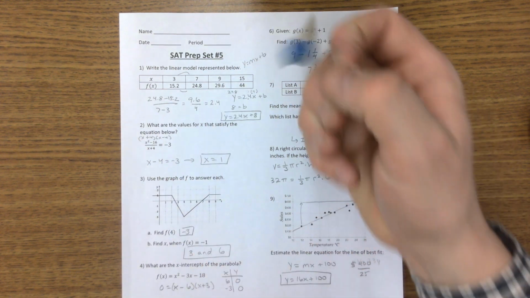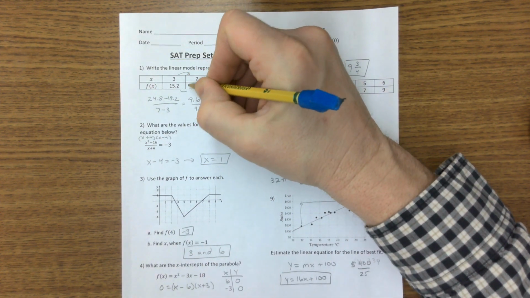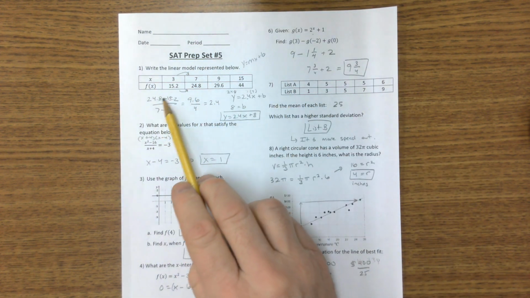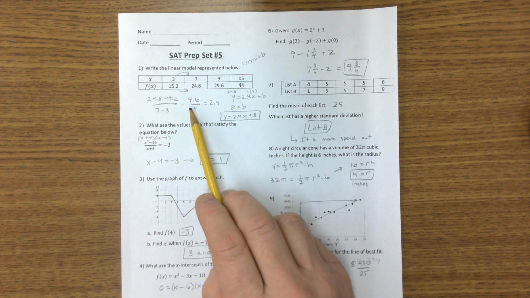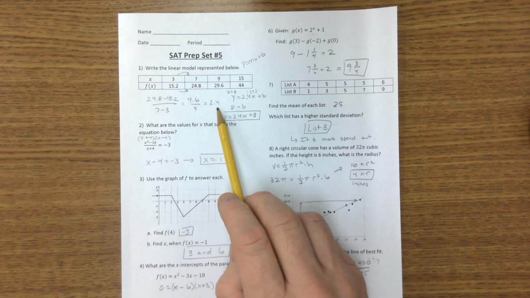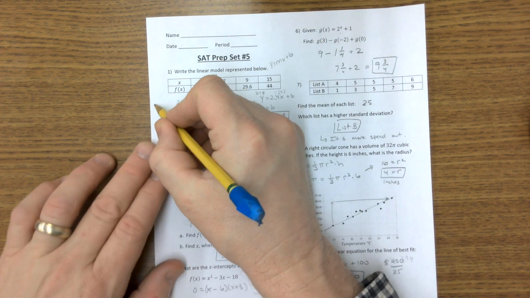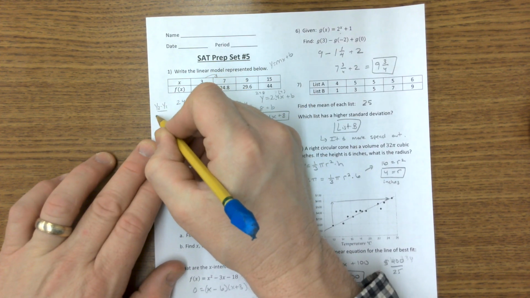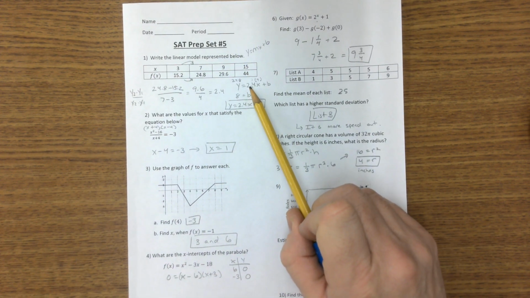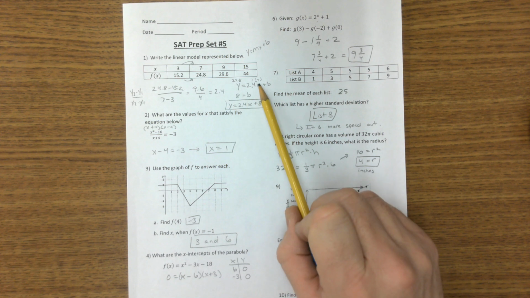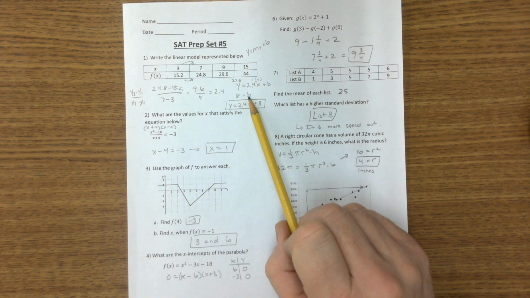But if I want to find the slope from day 3 to day 7, it was an increase of 9.6. And from day 3 to day 7 is 4 days. So if I divide that, that is 2.4. And that's your slope formula, y2 minus y1 over x2 minus x1. So we have a slope. If you plug in a point, any point, you can work backwards and find the b value.